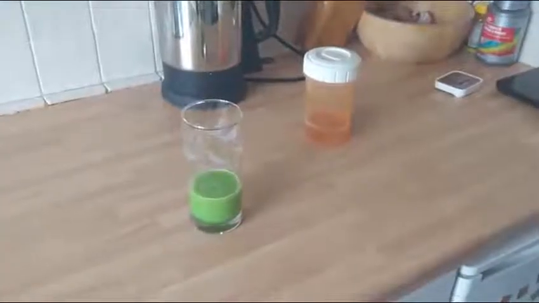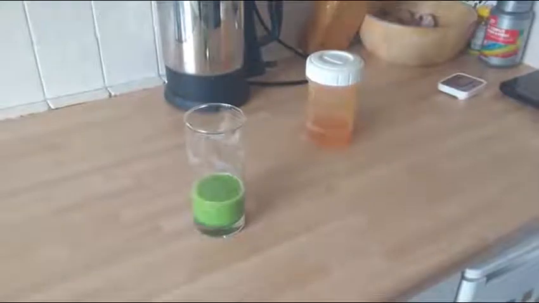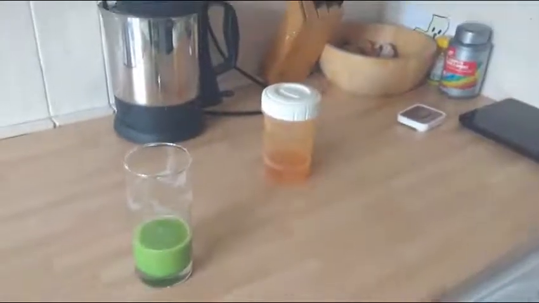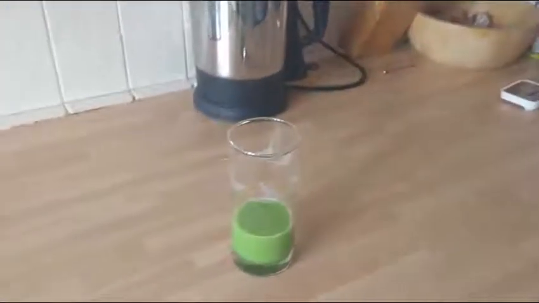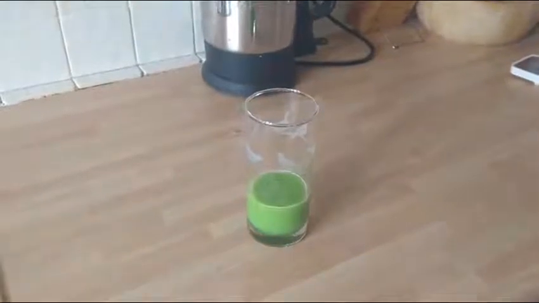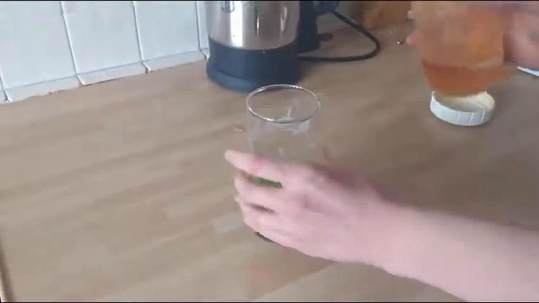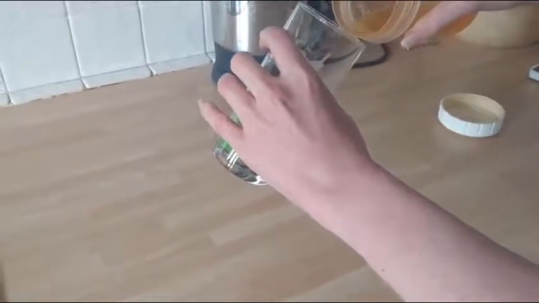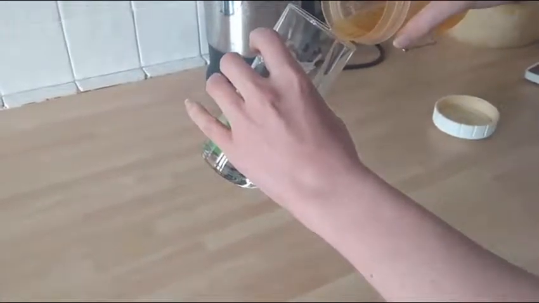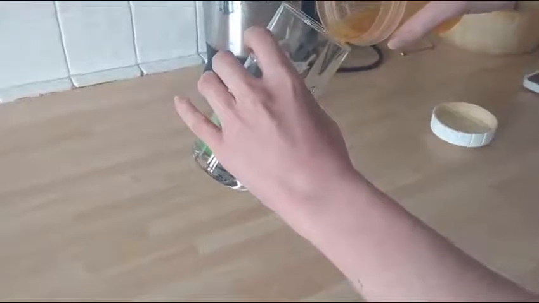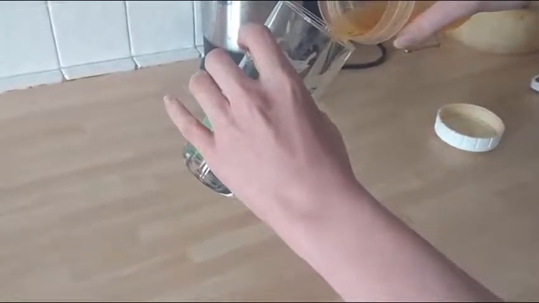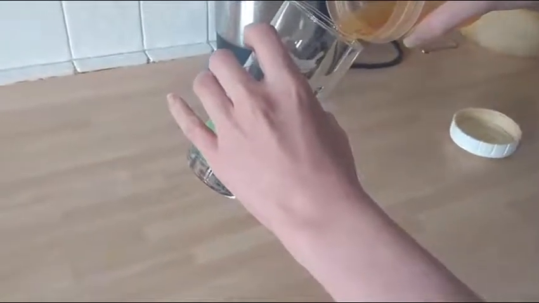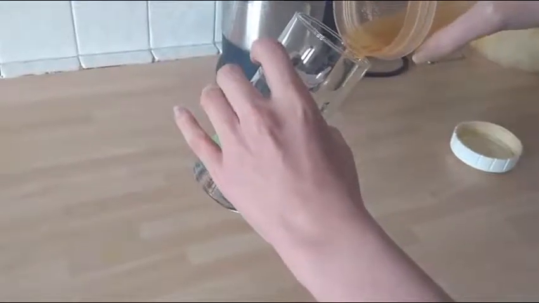Okay, so when you've left it for 10 minutes, you then need to get your alcohol out of the freezer. And this is the really tricky bit, because what you need to do is very gently pour your alcohol down the edge of the glass. Okay, and what you should get is distinct layers of pea and alcohol.